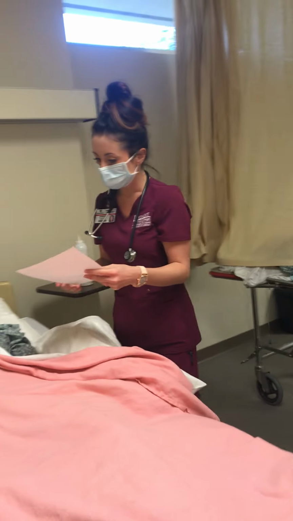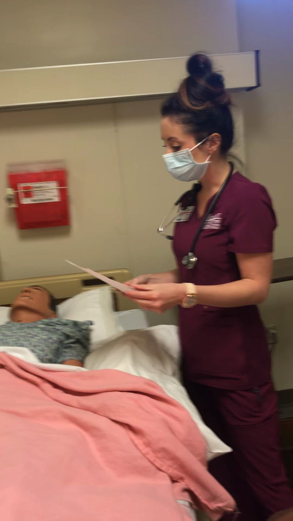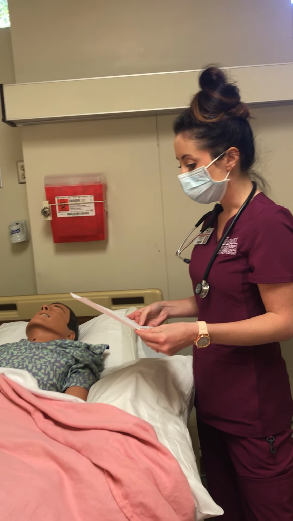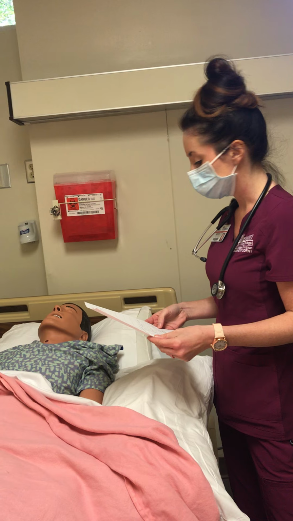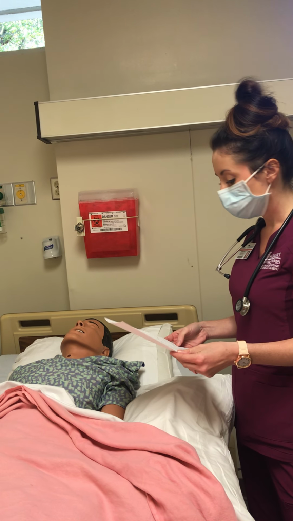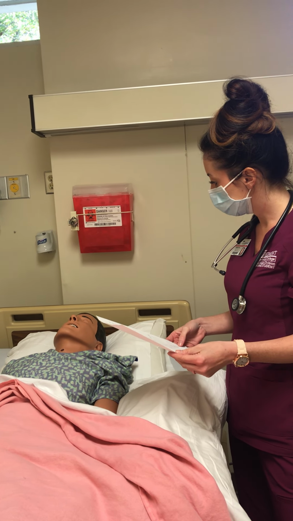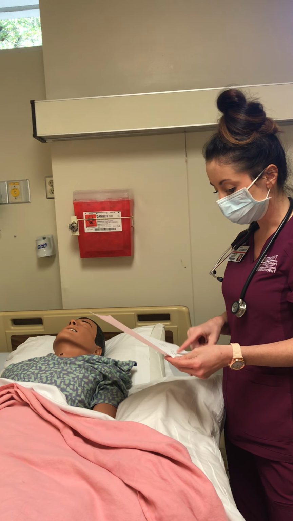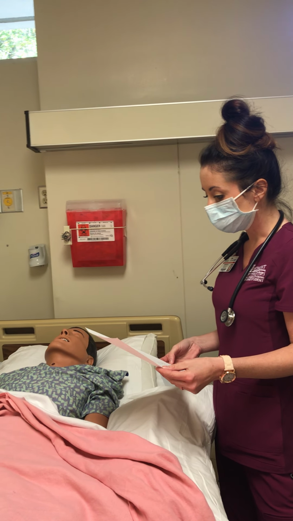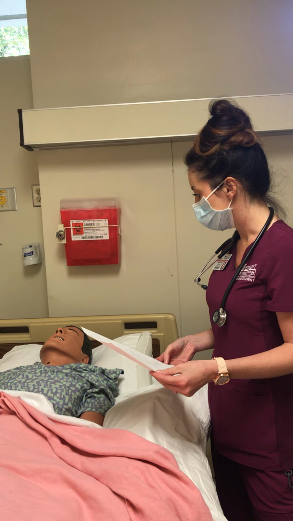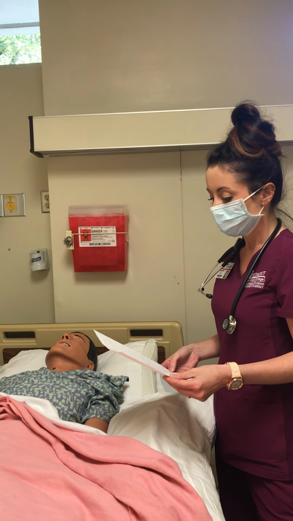So Mr. Jones, I'm going to be administering a methylprednisolone injection today. That is going to help relieve some of your pain and swelling due to your arthritis. Are you allergic to any medications that you're aware of? Penicillin? Okay, that's what I have here on your chart. Are you allergic to methylprednisolone or any other medications that you know of? No? Okay, great.